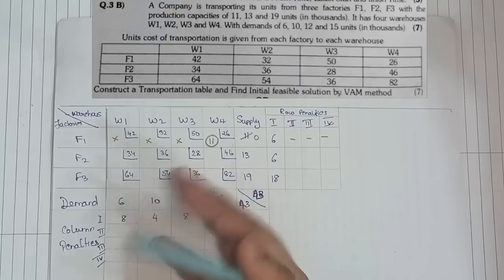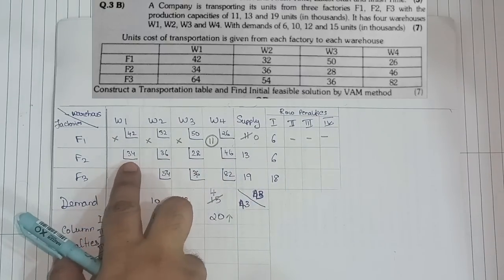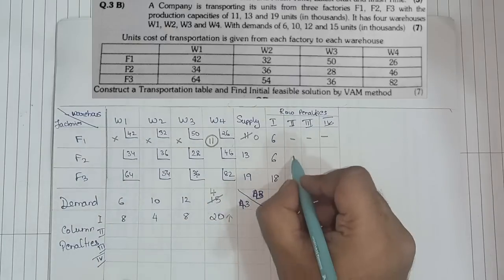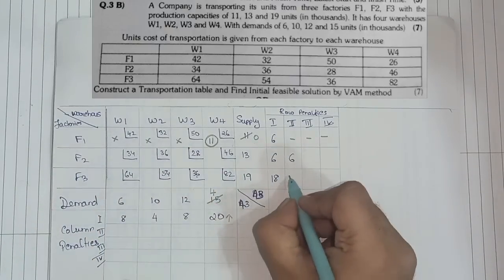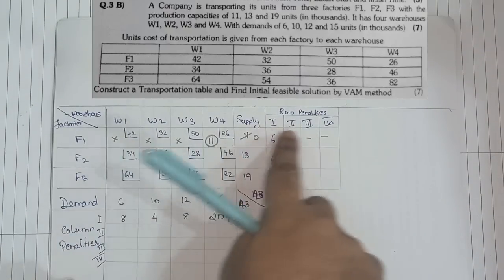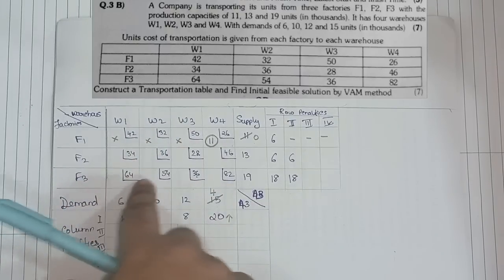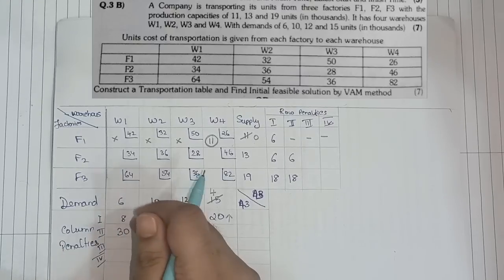Chalo. Now we have to follow the same steps again. Again we start with the row penalty from the row side. The two smallest values 28 and 34, difference is 6. Again two lowest, 36 and 54, the difference is 18. Same way column wise. Now the first is already gone, so I cannot use that. So I'll have to take 64 minus 34, which is 30.